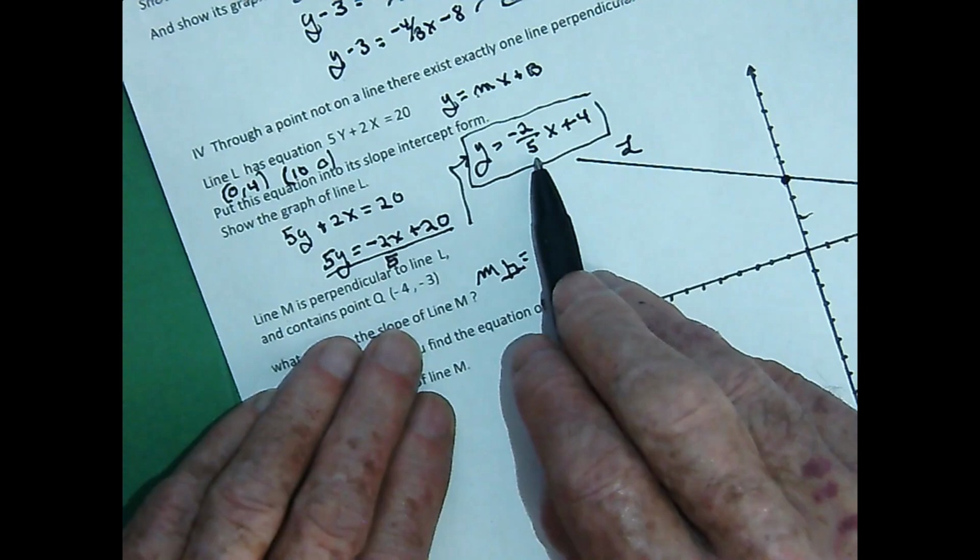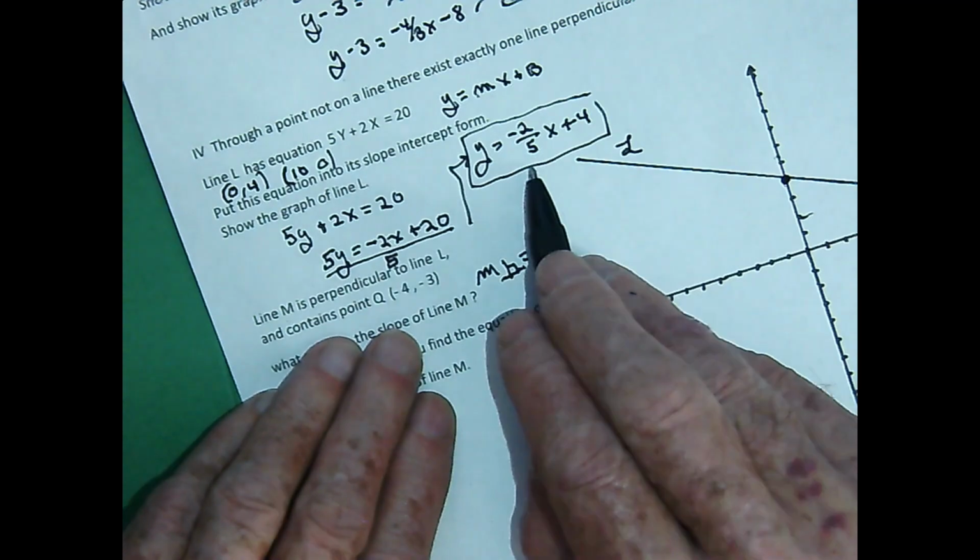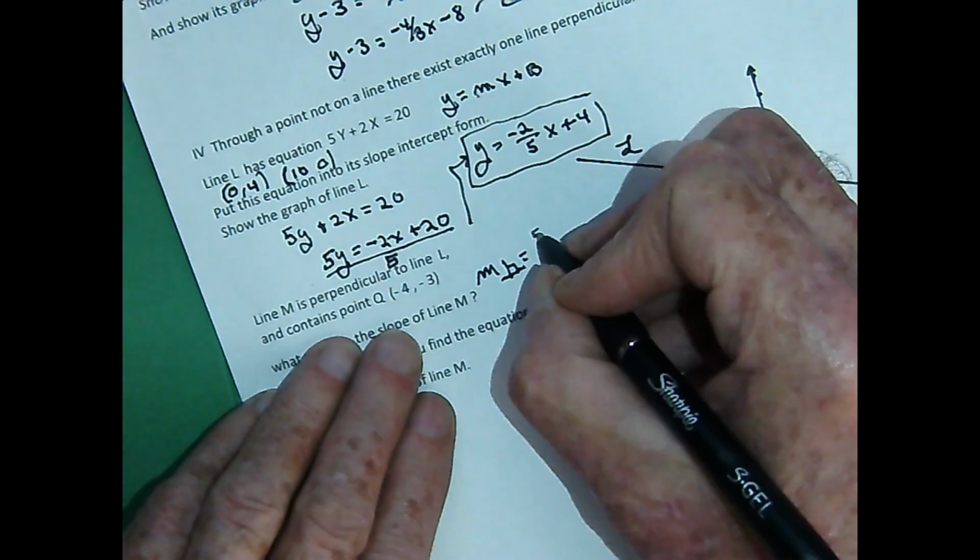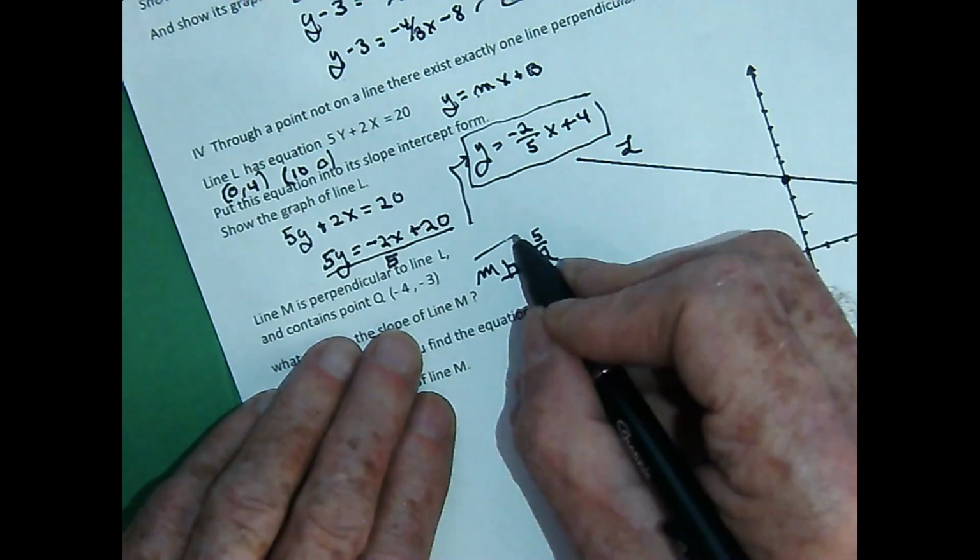This line L had slope of negative 2/5. The negative reciprocal of this negative 2/5 would be a positive 5 over 2. With that slope, we're going to find the equation of a line that's perpendicular to the original.